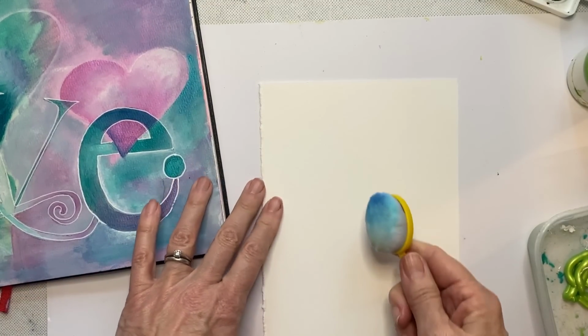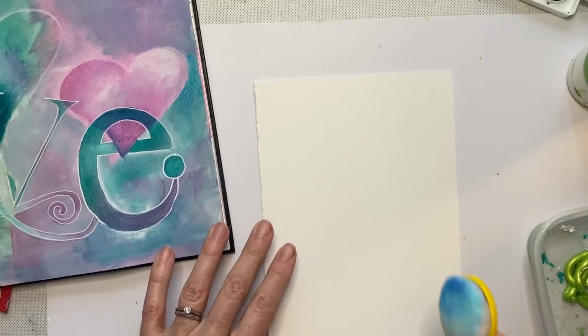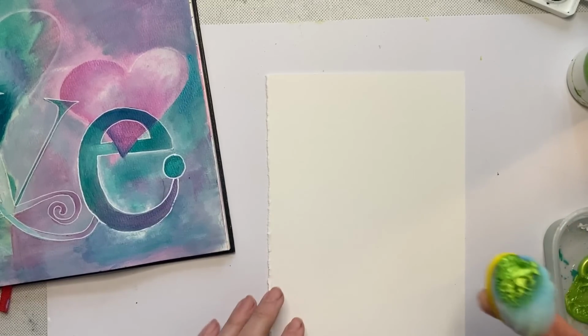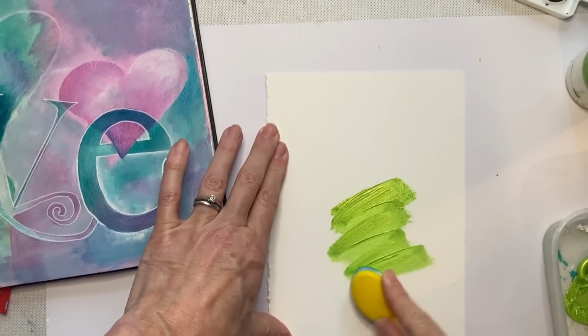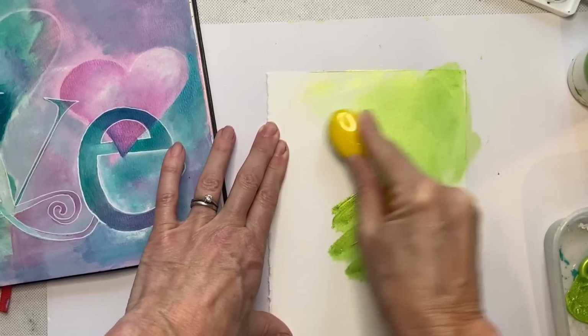So I'm going to start off with creating a bit of a background before I do any imagery at all. A little bit of paint on here. I'm just going to go right to the edges.